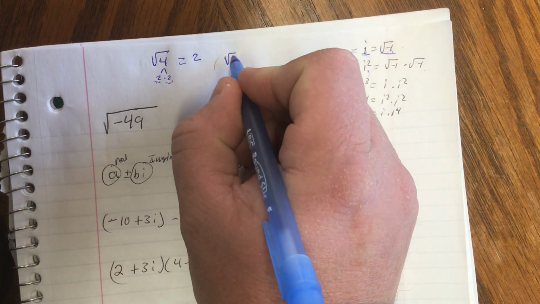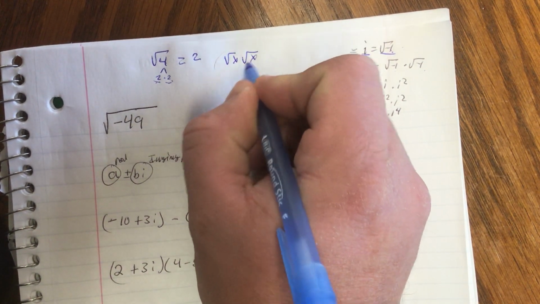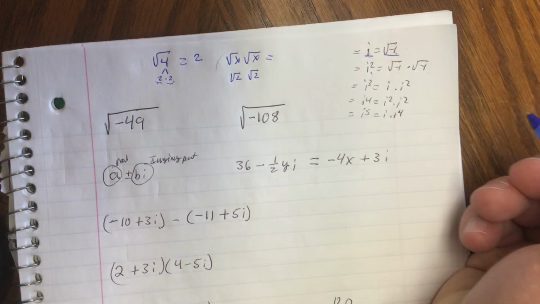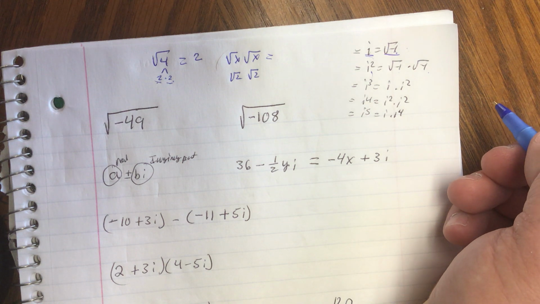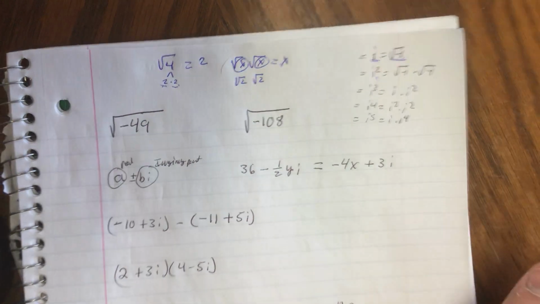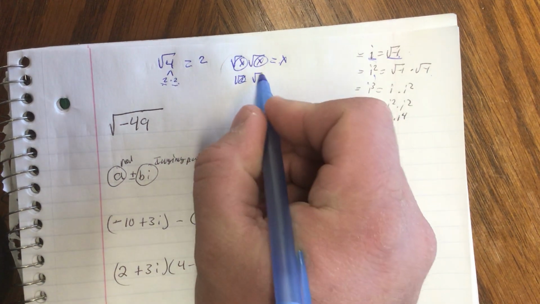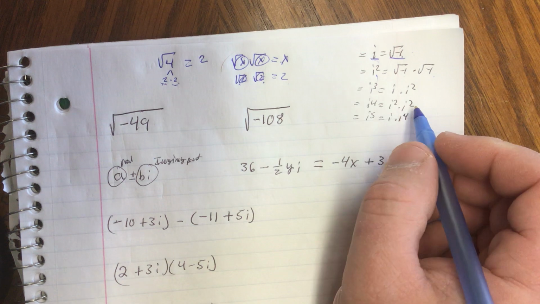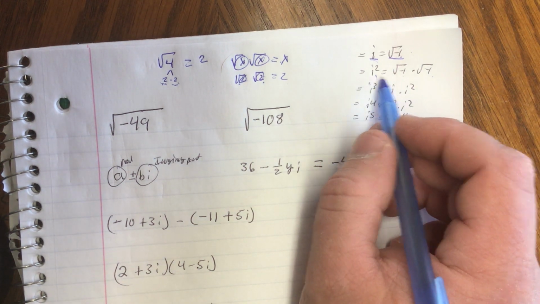Think about this. What's the square root of x times the square root of x? Or the square root of 2 times the square root of 2. Square root of x times square root of x is x. Whatever's underneath the root just came out of the root. Square root of 2 times square root of 2 is 2. Whatever was underneath the root just came out of the root. Now, same thing happens here.